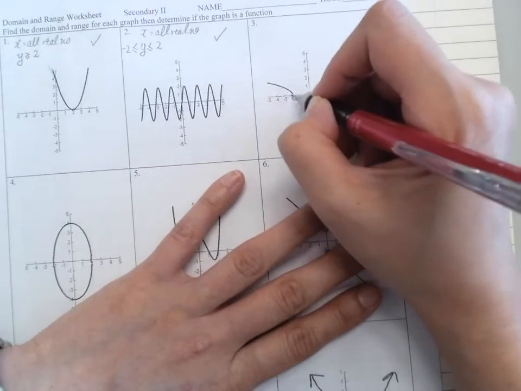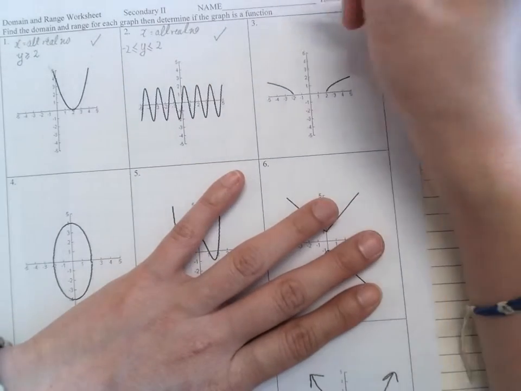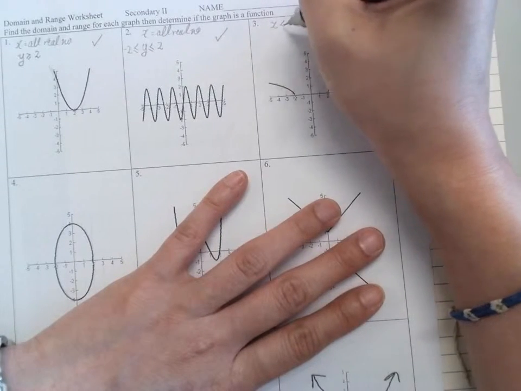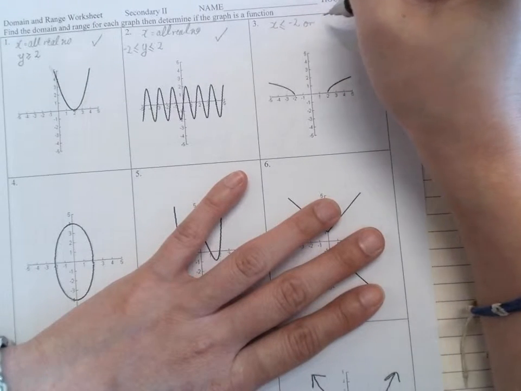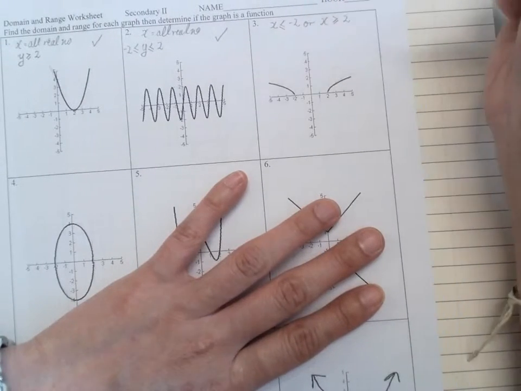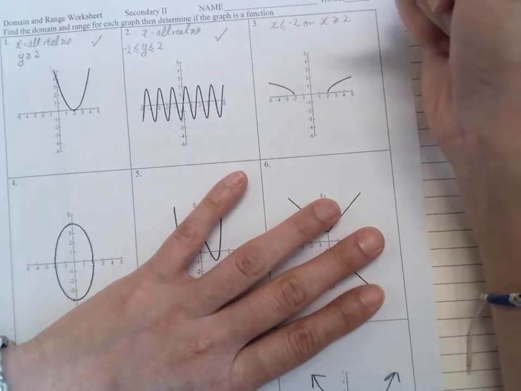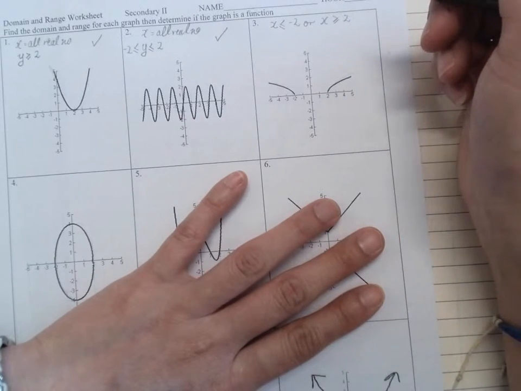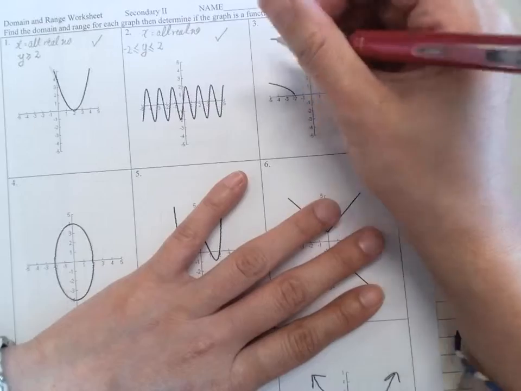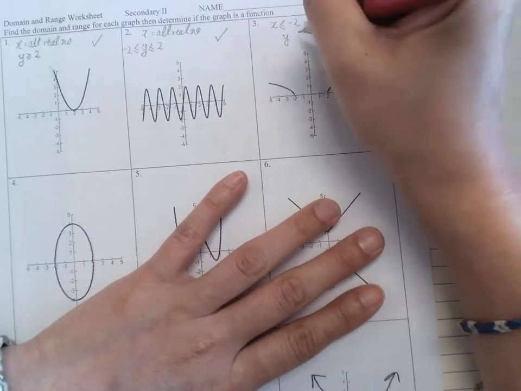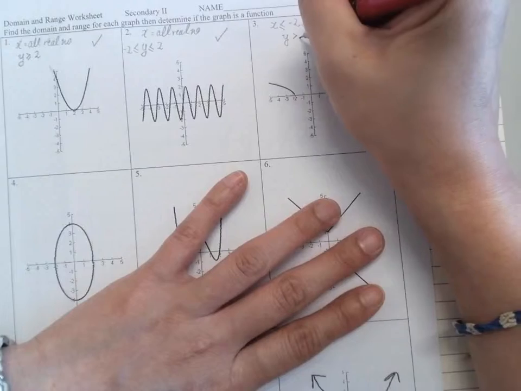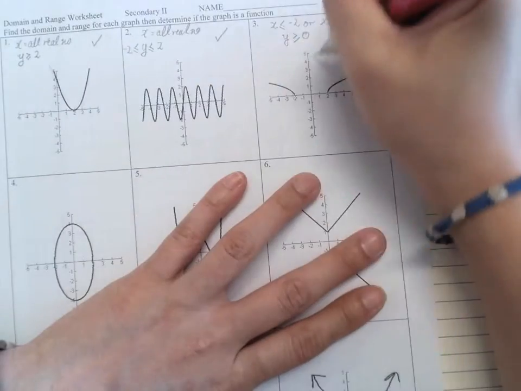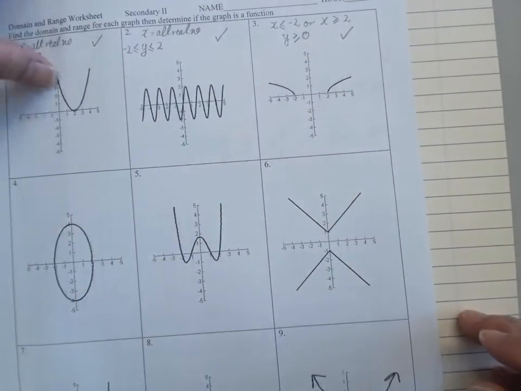This is a bit weird here. It's going on two sides and stops from there. So we'll say that for x, it has to be smaller than or equal to negative 2, or x has to be bigger than or equal to 2. And the range starts from there onwards, seems to be not touching there, so we will say bigger than 0 onwards. Definitely not going through there. Sorry, it's 0. And it is a function because the vertical line test only touches y once.